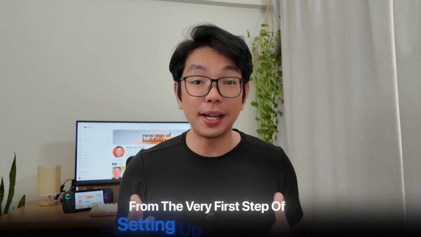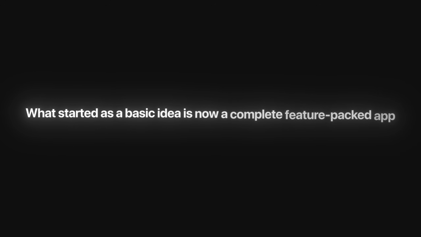And all of that brings everything together in this video. From the very first step of setting up a simple UI earlier in the beginning, we've now built out scanning with Google Gemini, adding history and collections, layering in communities and social features, and finishing things off with achievements, journals, and even a premium upgrade system powered by Stripe. Now, what started as a basic idea is now a complete feature-packed app where users can scan, save, organize, connect, and personalize their experiences in our app.